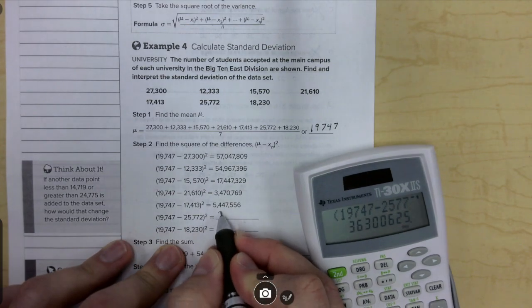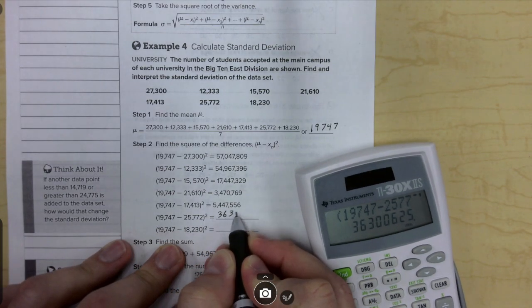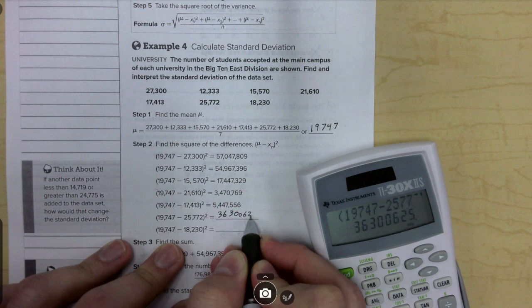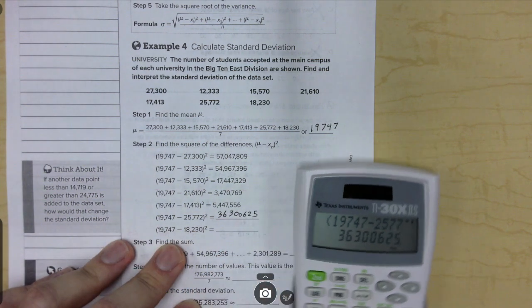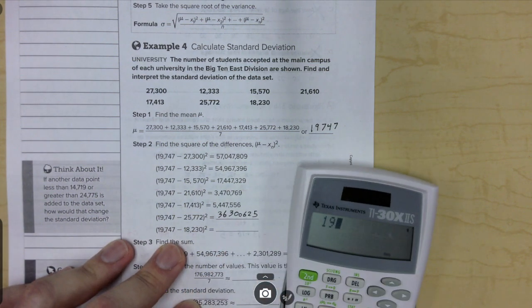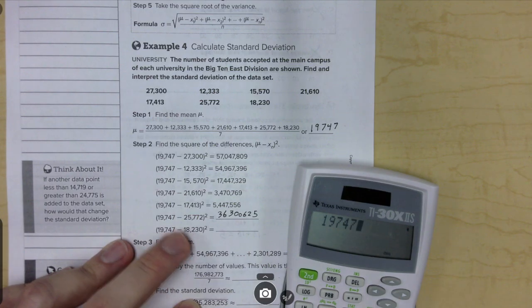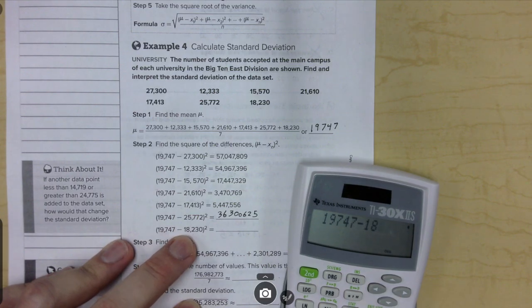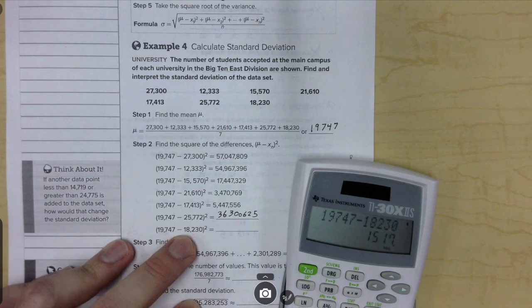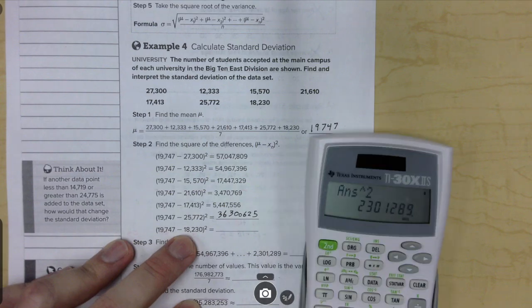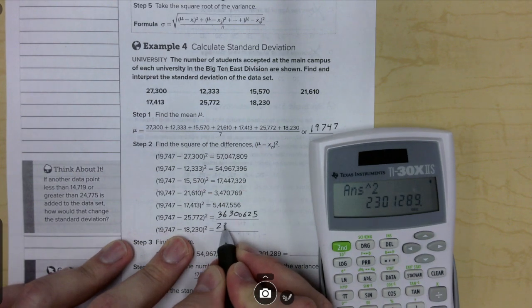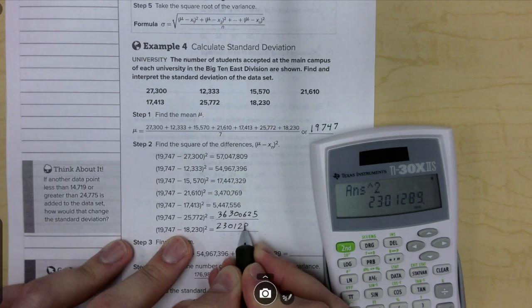So 363000625. Then 19747 minus 18230, and then I'm going to square it. 2301289.